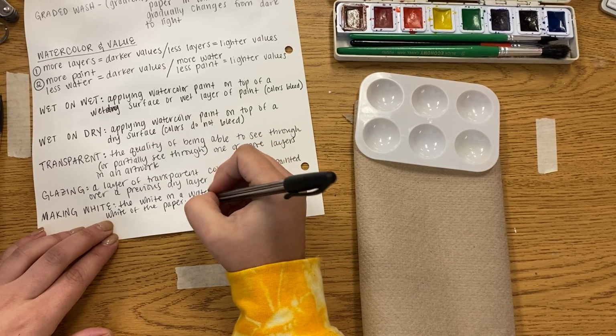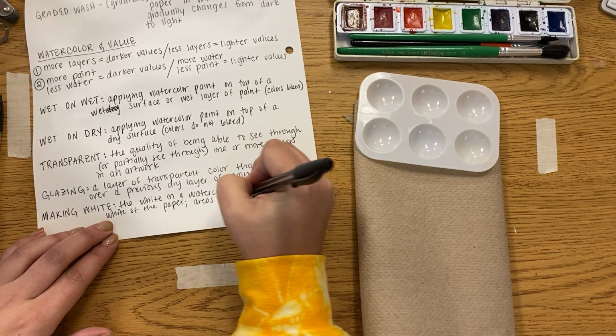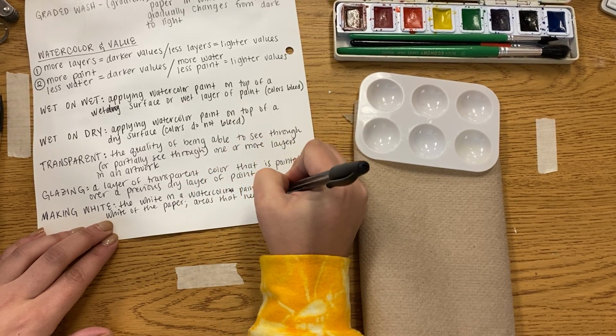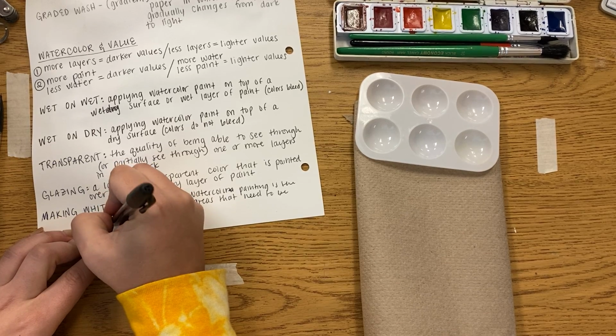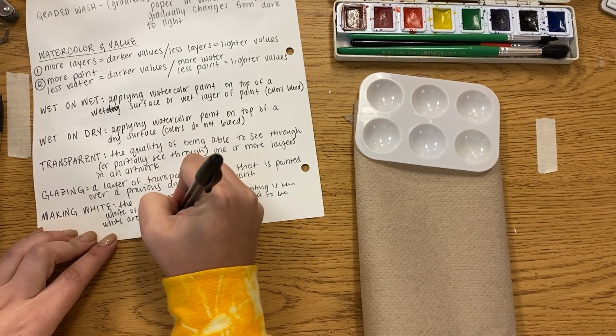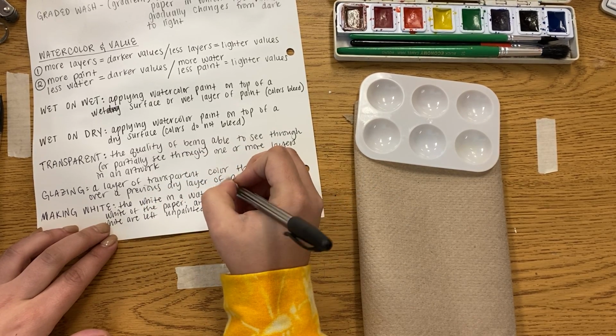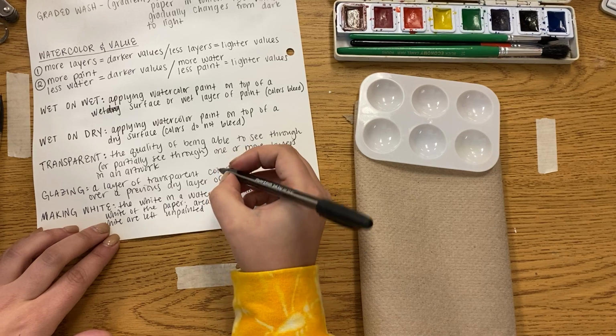Areas that need to be white are left unpainted. And in parentheses, include that there is no white watercolor paint.